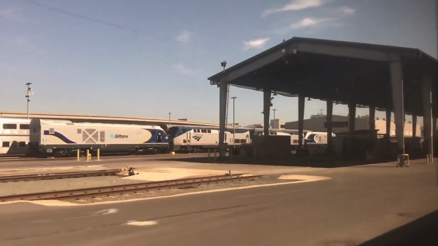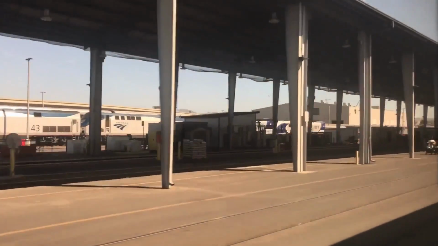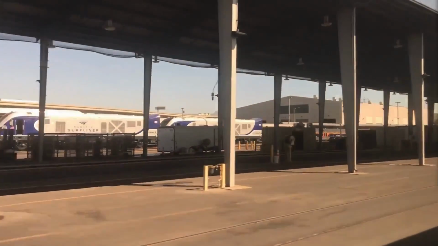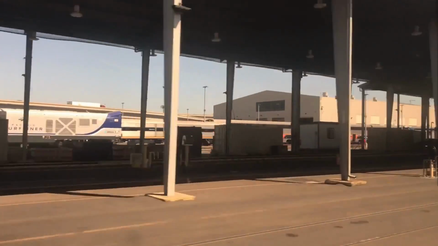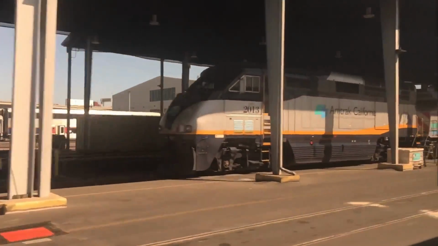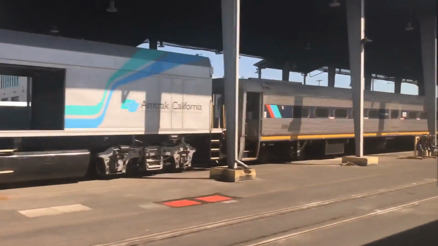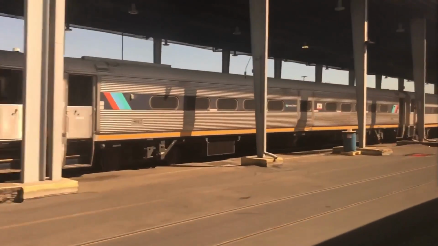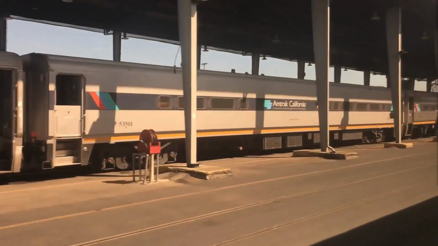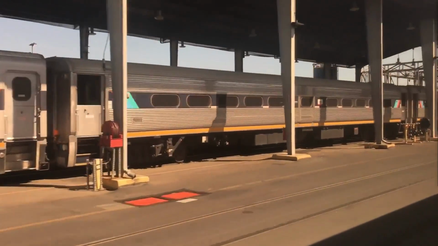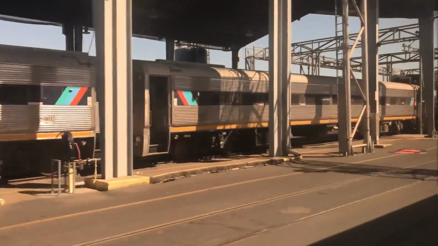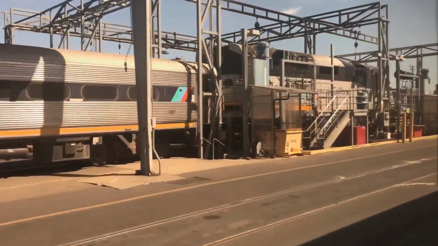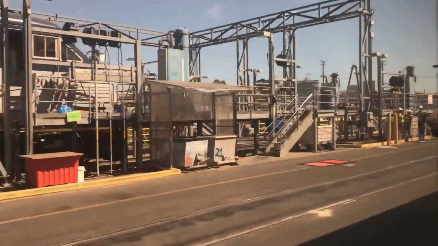California Amtrak rail yard here. You can see those new Surfliner engines, some of the double-decker cars, single-decker. There's a cabbage car, some more of the single-decker equipment. They have such a wide range of stuff. There's another engine getting fueled up or washed or something or other.